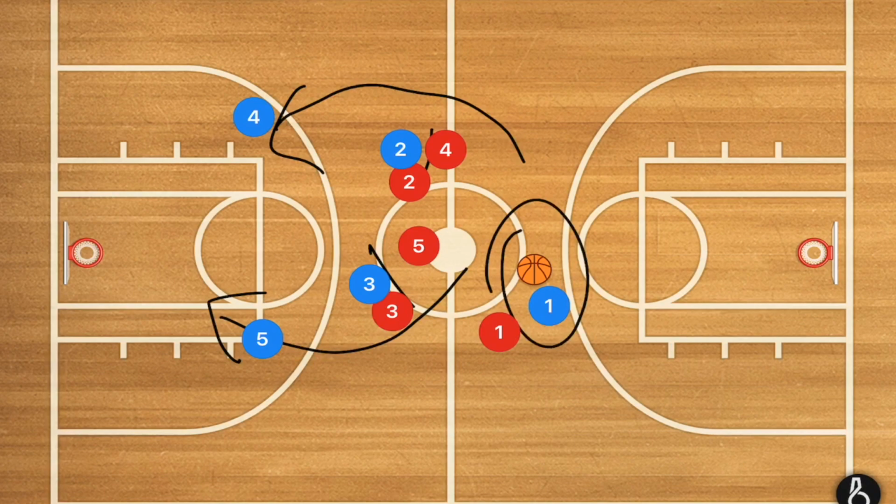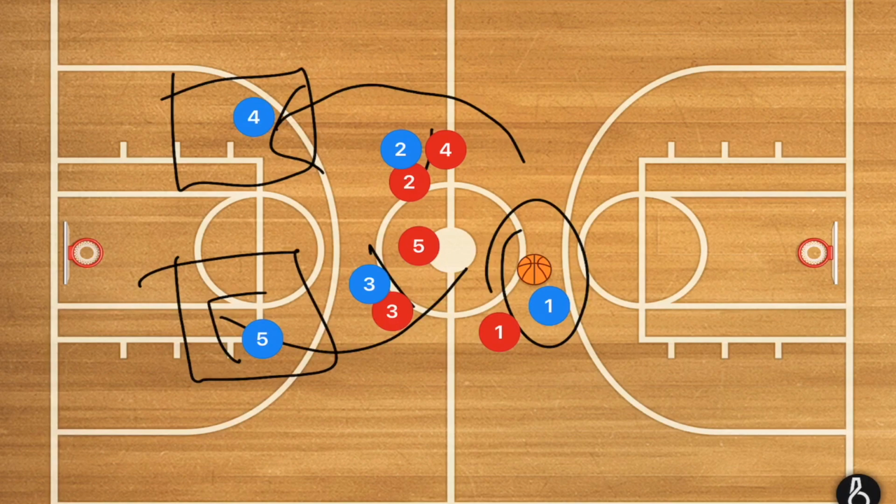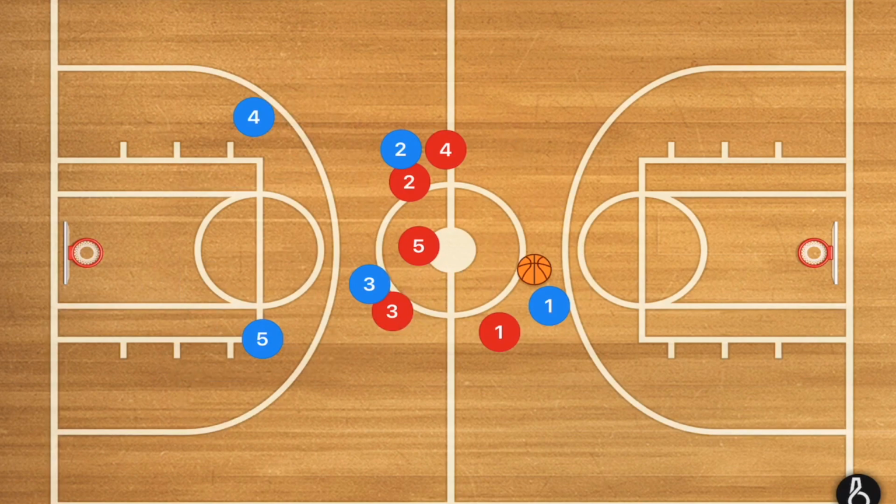Now, player 1 has two different options. He can pass to player 4 or he can pass to player 5. If neither of those two players are open, he can set up the offense. But if one of those two players is open or both are open, definitely get them the ball. They are going to be open for a layup. And I'm going to say with this play, we have a 90% success rate on scoring right off the jump.